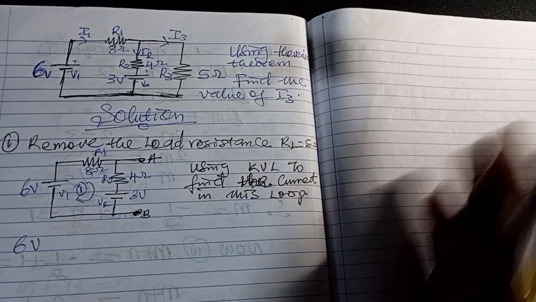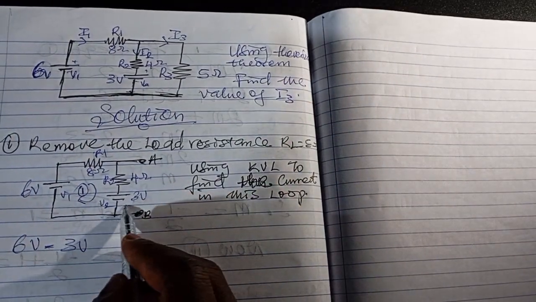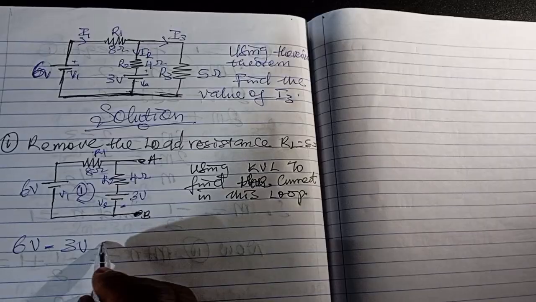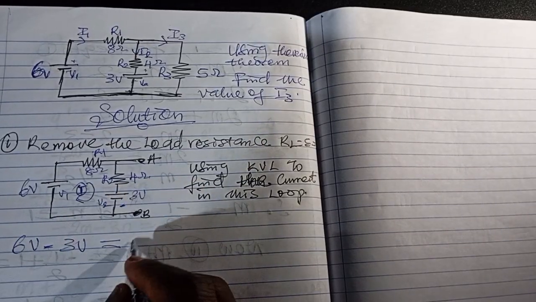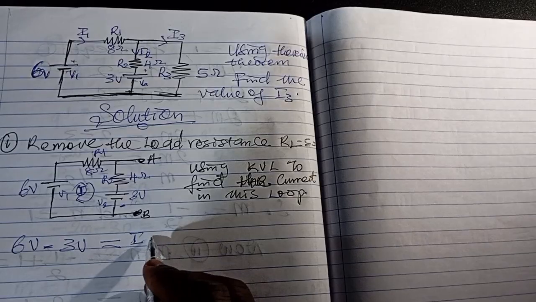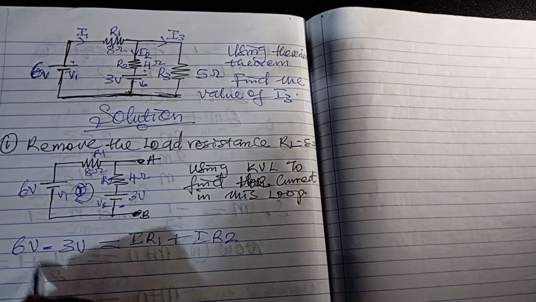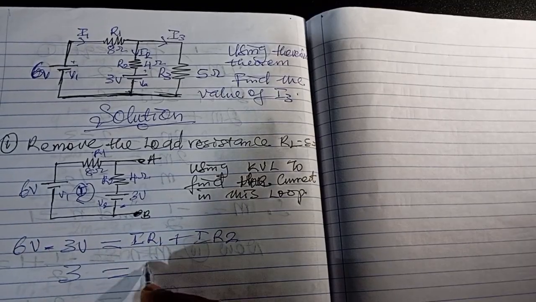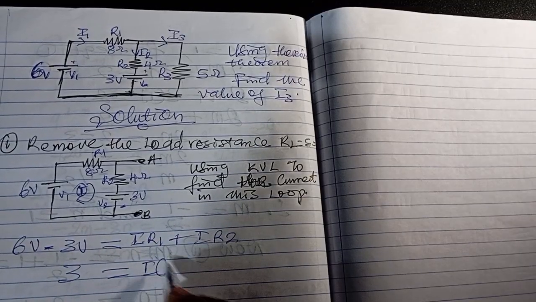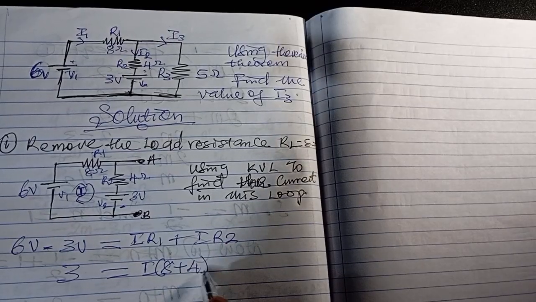So 6 volts minus this 3 volts is equal to I R1 plus I R2. So 6 minus 3, you have 3 volts is equal to I times the bracket R1 is 8 plus 4.